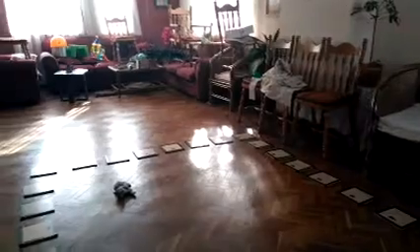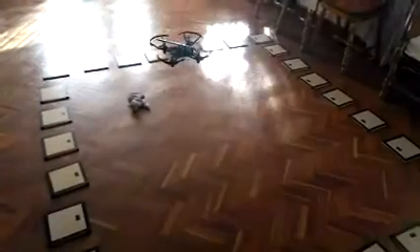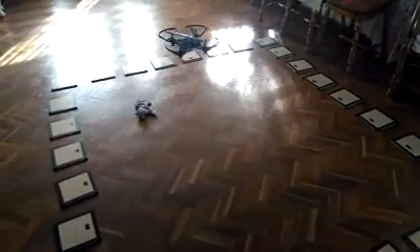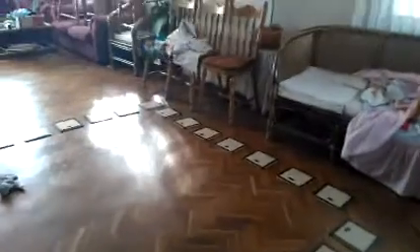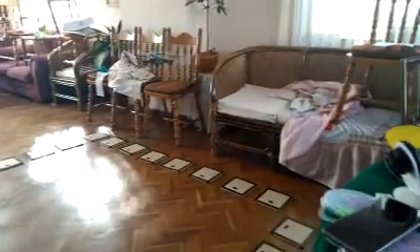Okay, and let's take off. And start the autopilot. It's going well. Here you can see the project output, detecting the squares.